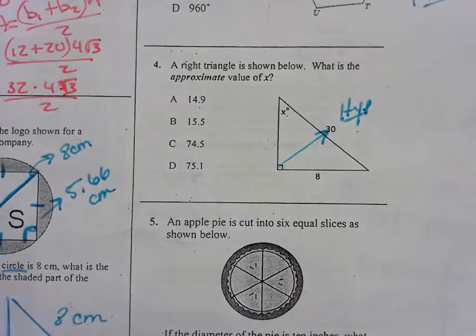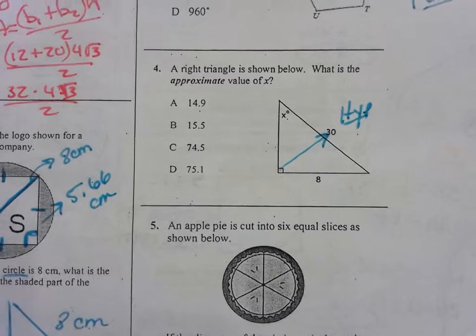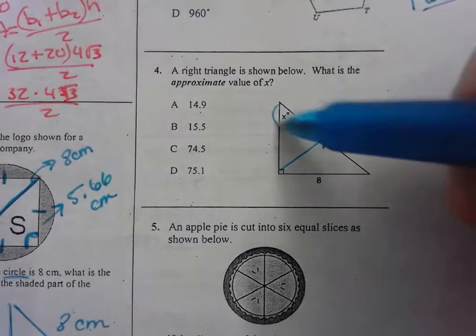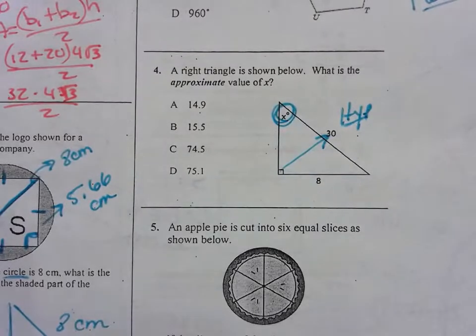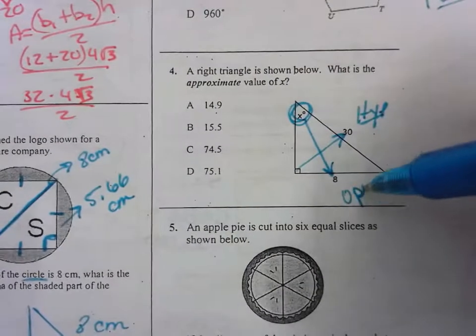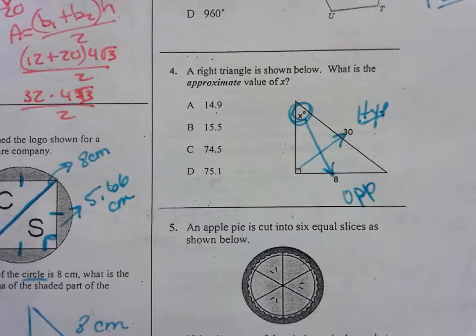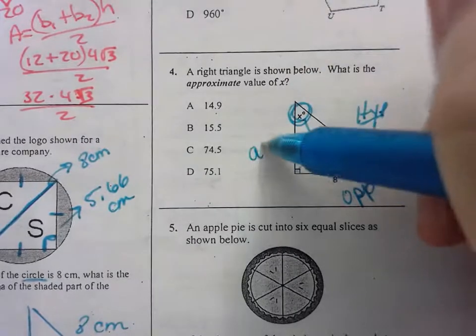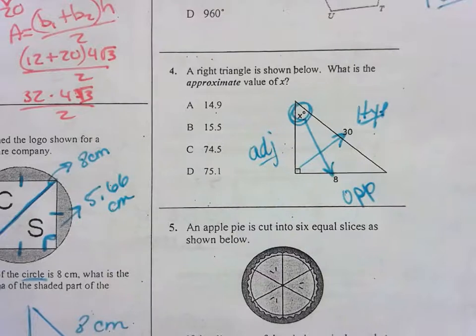All right. What angle are we looking for? We're looking for x. Don't throw out opposite and adjacent yet. So we need to know the opposite and adjacent side with respect to that angle, right? So what is the opposite side of the angle we're looking for? 8. All right, so this is the opposite. And then process of elimination tells us this is adjacent, okay?